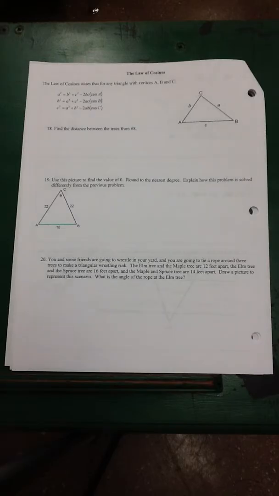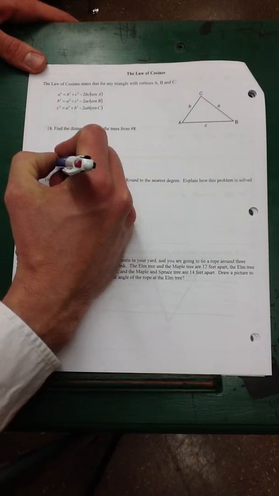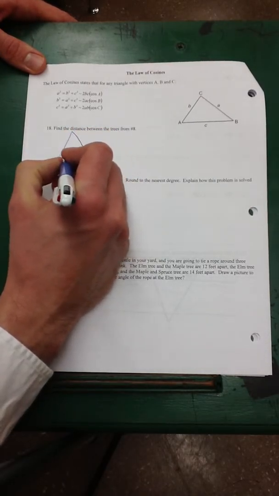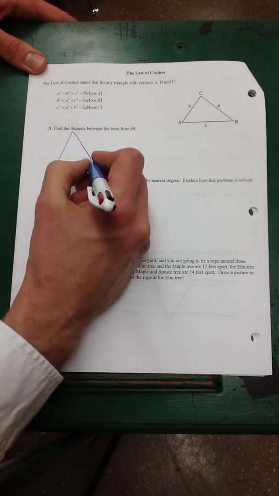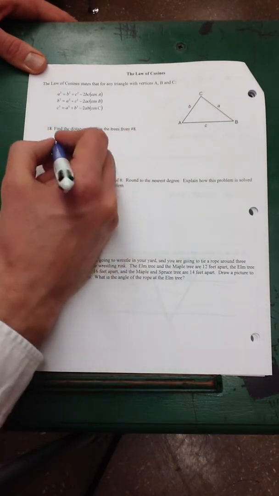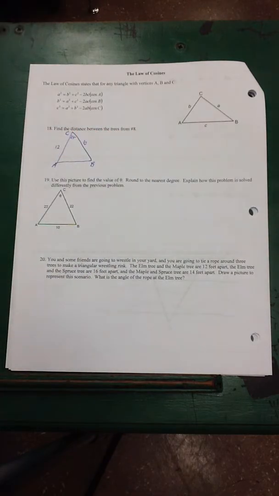So for number 18, it says find the distance between the trees from number 8. This goes back to the previous lesson, and the picture that we drew for that looked like this. I'm going to take the trees out of it, and we're going to have an A here, a B here, a capital C here. I believe this was 10, this was 12, and that was 24 degrees. Obviously this is not drawn to scale.